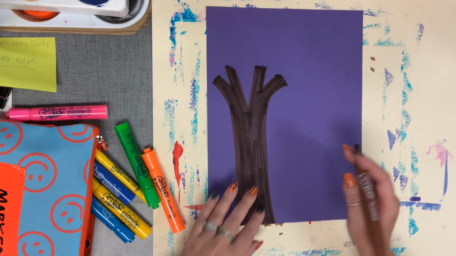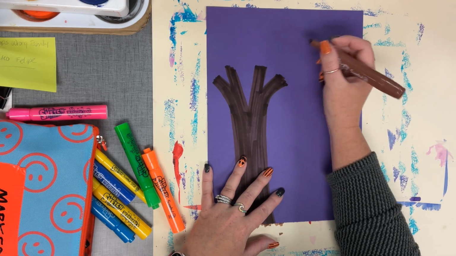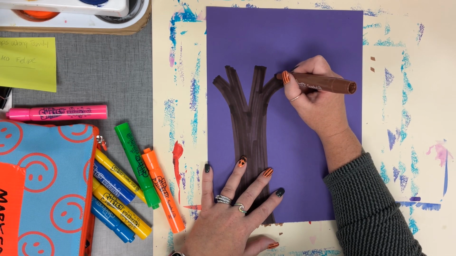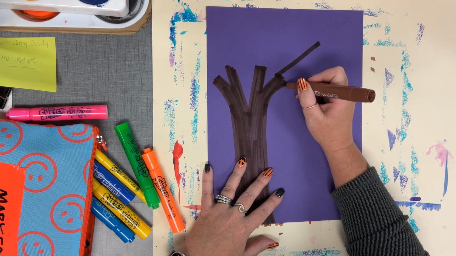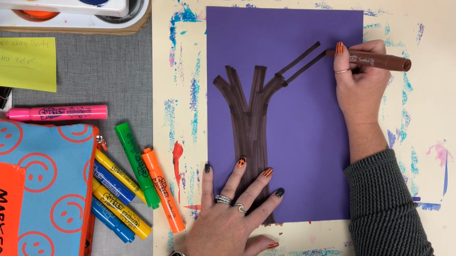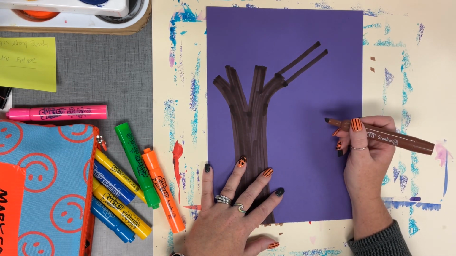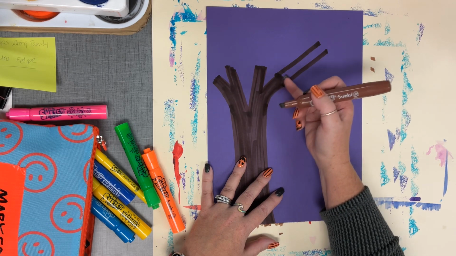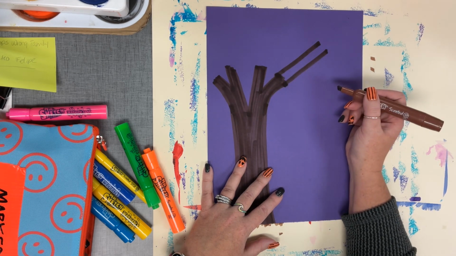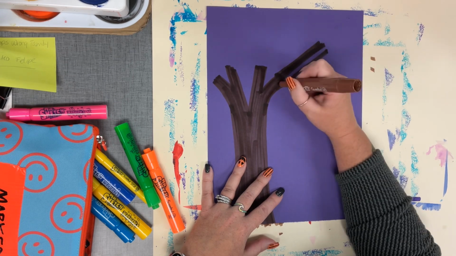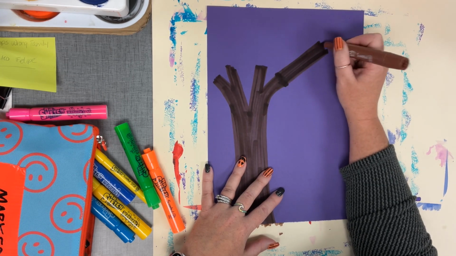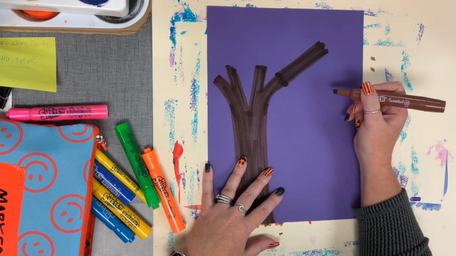Let's keep going. So now I'm going to go ahead and take my tree and draw 2 more lines coming out of this small section. Go ahead and fill that in. I'm basically making my branches start to curve different directions.